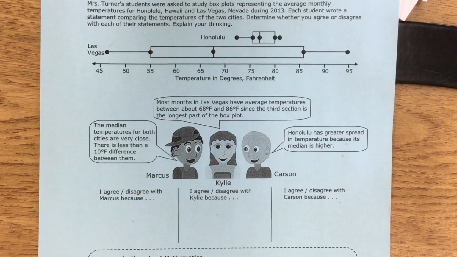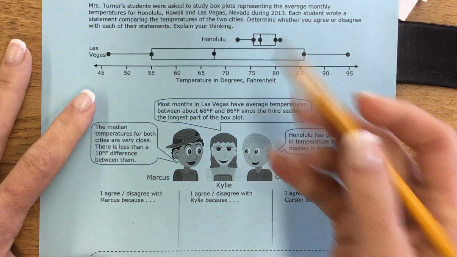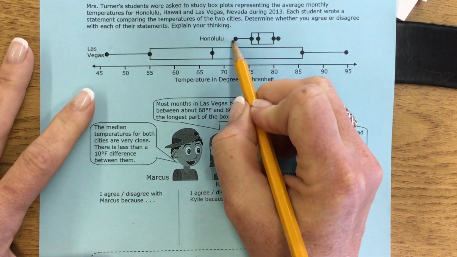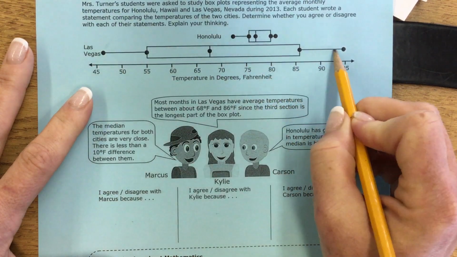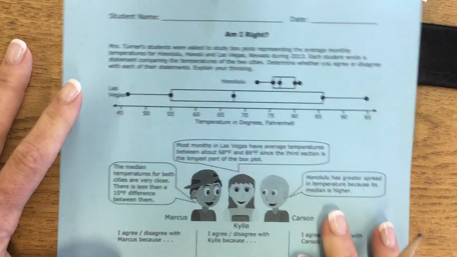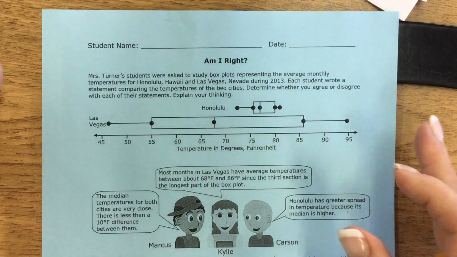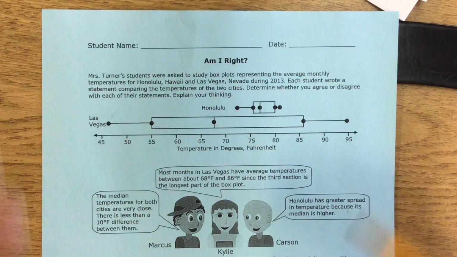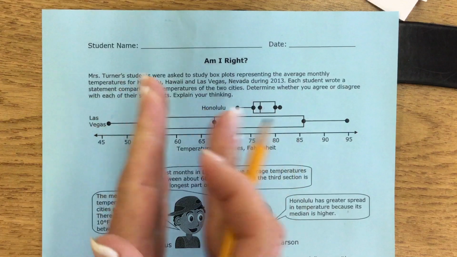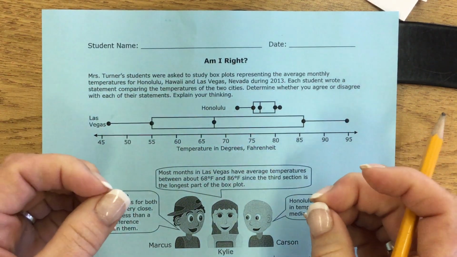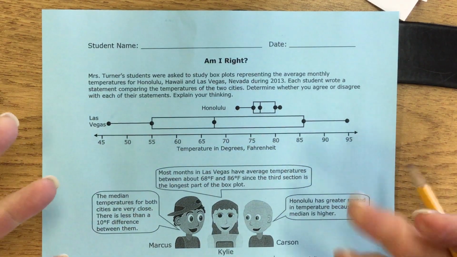Okay, welcome back, and I know that you just took about maybe 5-10 minutes. They've given us 2 box plots between Honolulu and Las Vegas, based on the temperature of the 2 locations. So when you look at a box plot, it doesn't give us the average temperature. It gives us the distribution or the variability of the data given in a data set, okay?